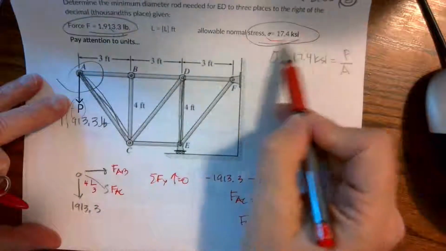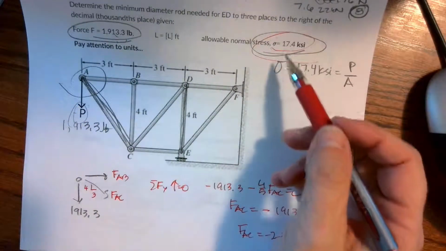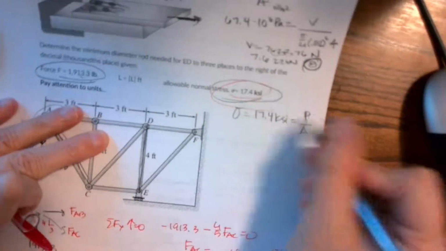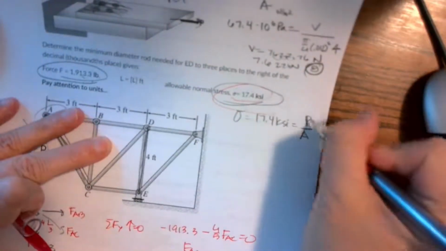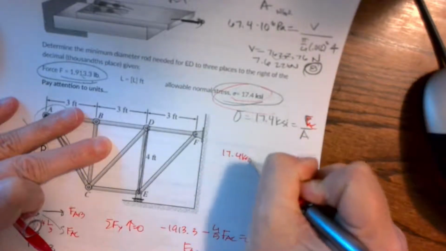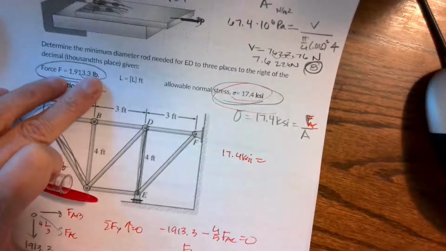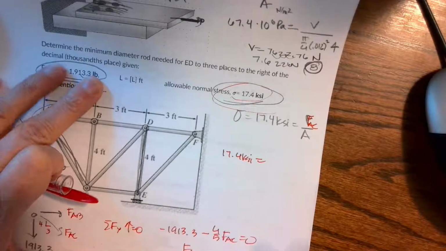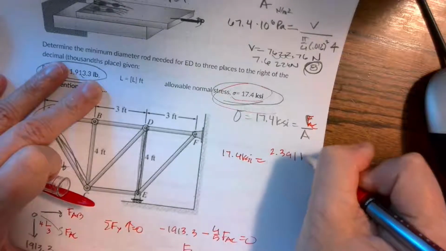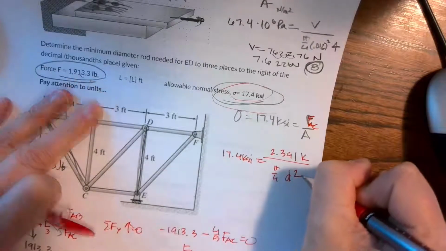With the allowable stress I gave you, it didn't signify whether it was compression or tension, so I'm just going to assume it's the same either way. So stress is internal force of AC, so I have 17.4 KSI equals, and the units on that are pounds, so I have to go 1, 2, 3. So I have 2.391 kips over pi over 4 d squared.